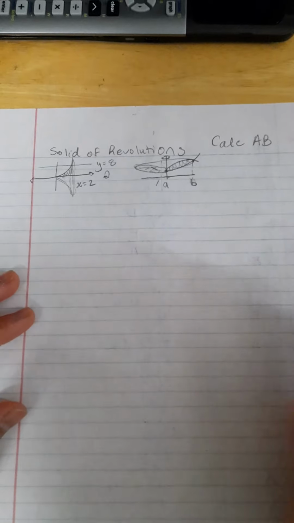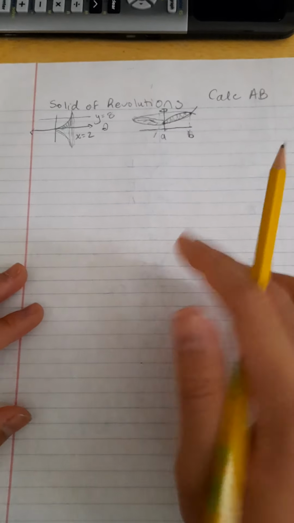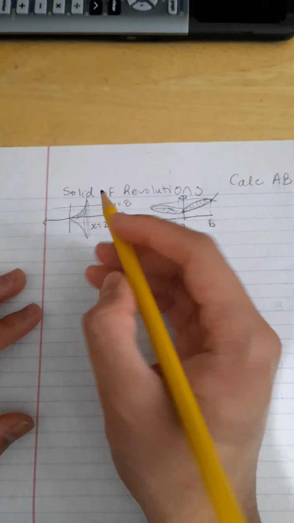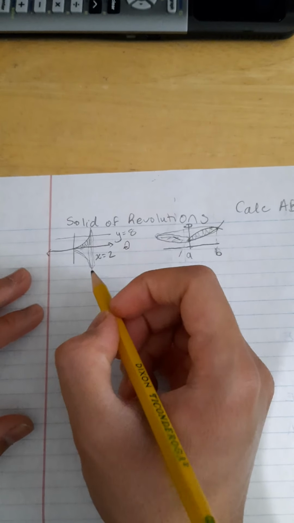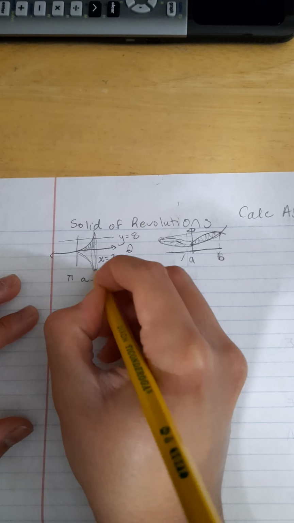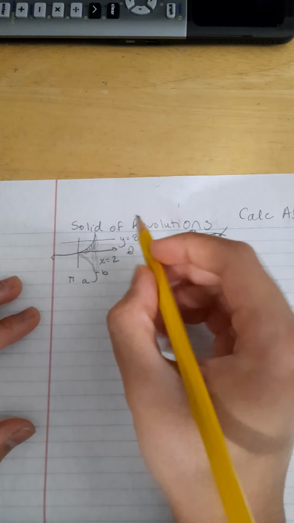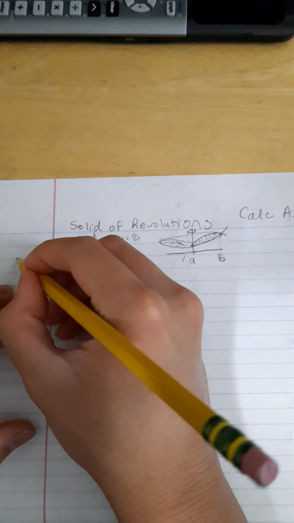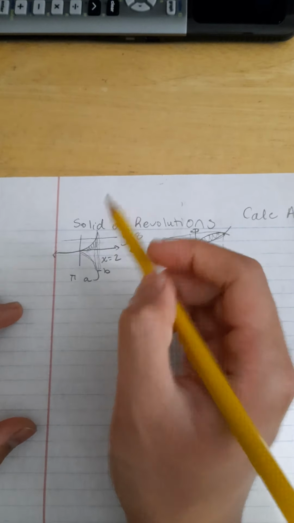Okay, so basically that's a visualization of it, but now how do we solve something like that? Let's go back to our first example here, and we're going to use this equation, pi times the integral from a to b, and there's two ways we could do this. For ones like this where there isn't a hole when we have this solid of revolution, it's just going to look like this with no hole.